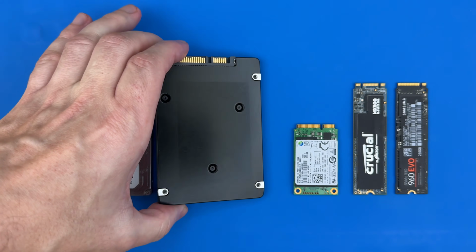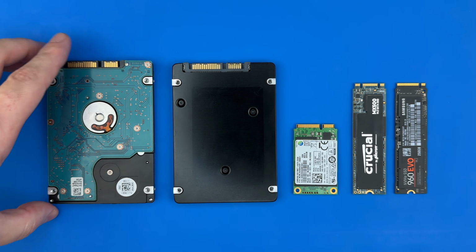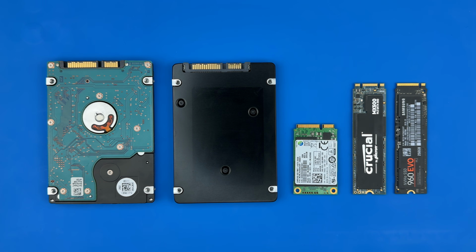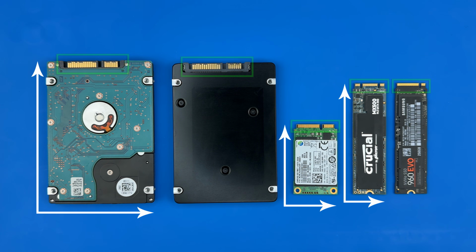The storage device form factor refers to the physical size, shape, and design that determine how it fits into a computer or other device. It encompasses dimensions, connectors, and mounting options. Choosing the correct form factor is essential for ensuring compatibility with your system.